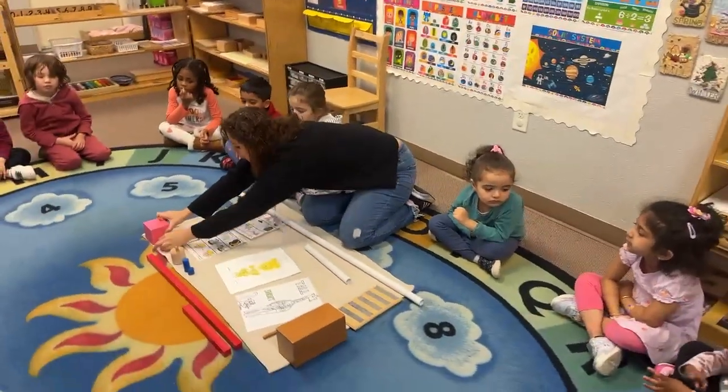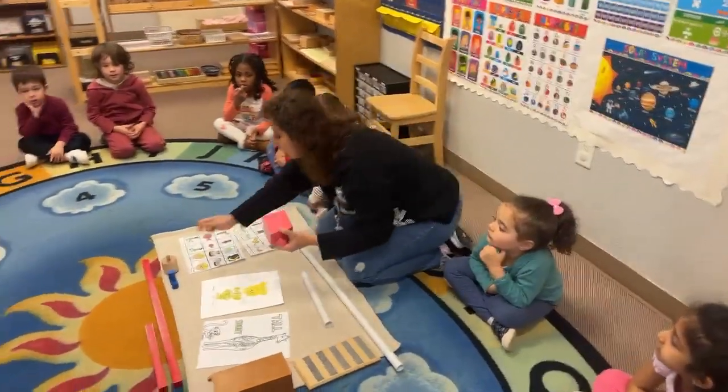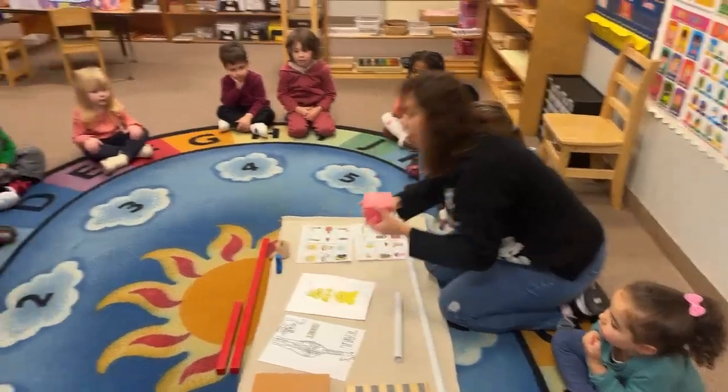Okay, what about this? What is this word we call it? What is the name of this word? Pink.